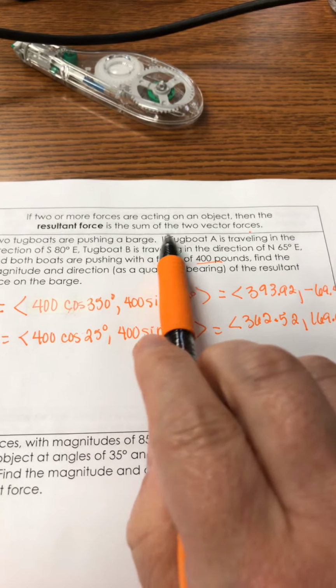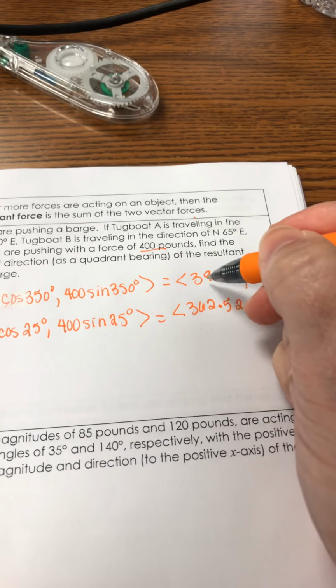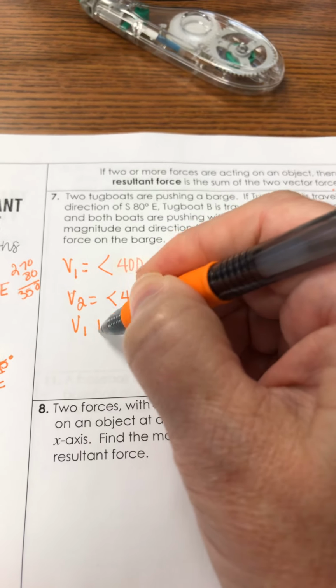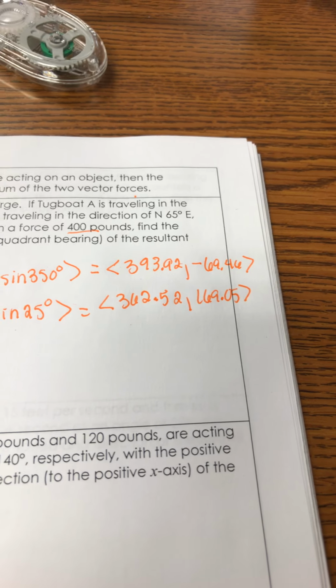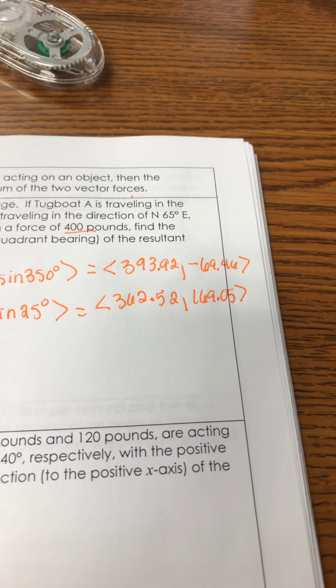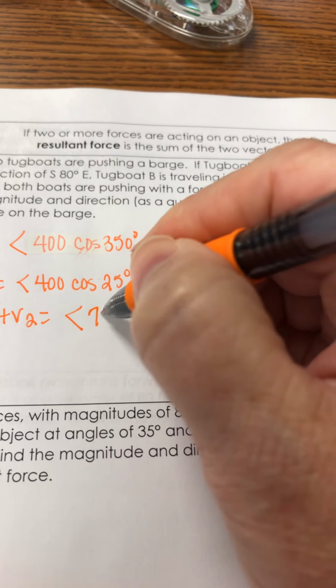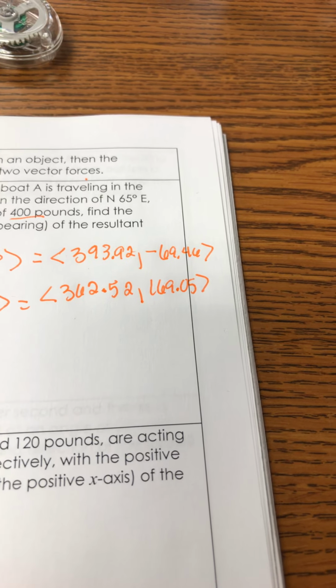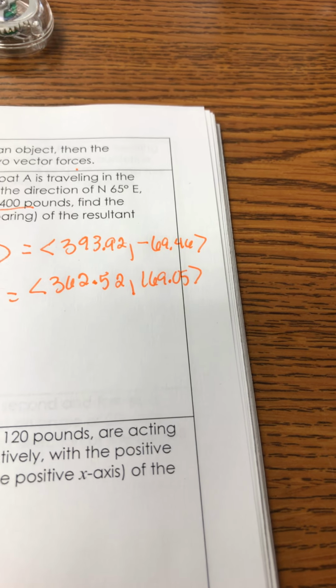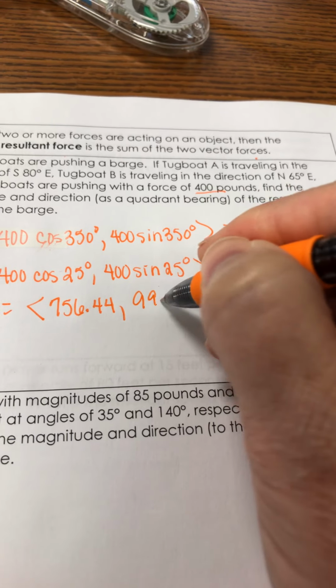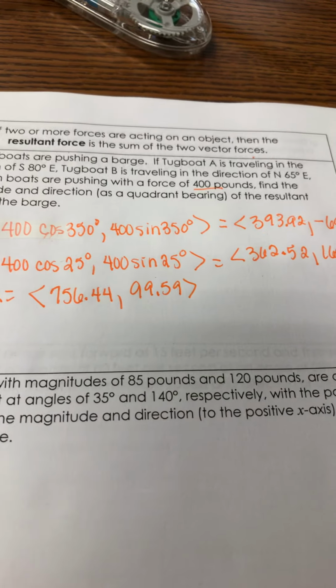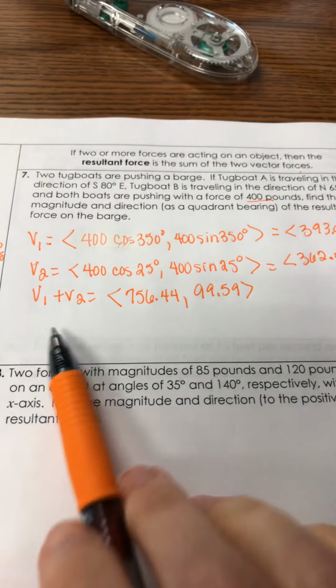So to find the resultant force, we need to add the 2 vectors together. Remember, we'll take vector 1 and add it to vector 2. So take your 393 and 92 hundredths and add it to your 362 and 52 hundredths. And that's going to give us 756 and 44 hundredths. Now let's take our negative 69 and 46 hundredths and add it to our 169 and 5 hundredths. And that's going to give us 99 and 59 hundredths. Okay, so take a moment and soak that in. That's going to be our resultant force.